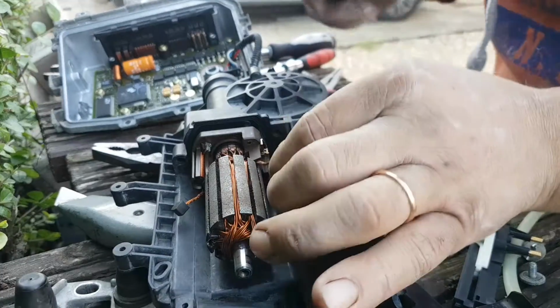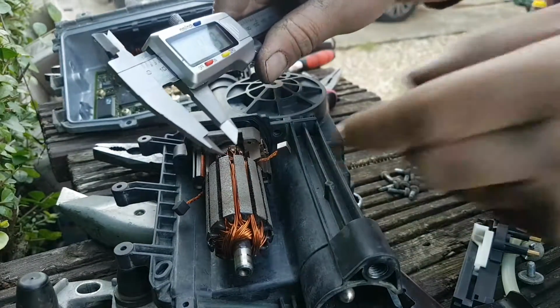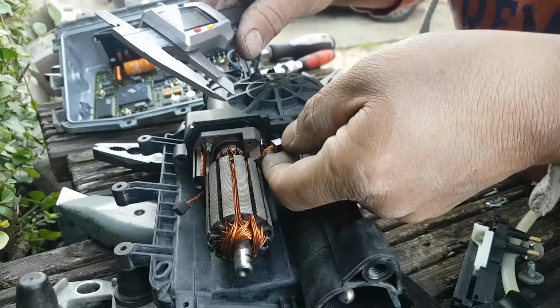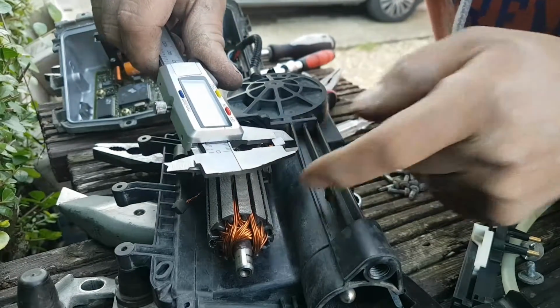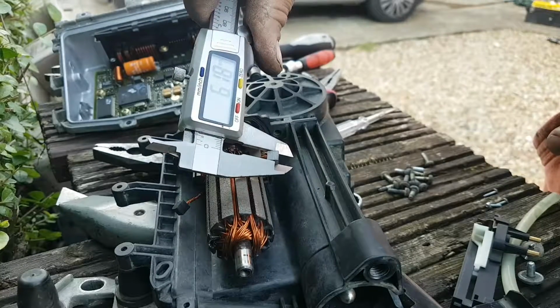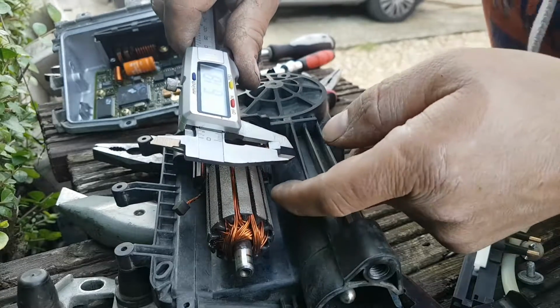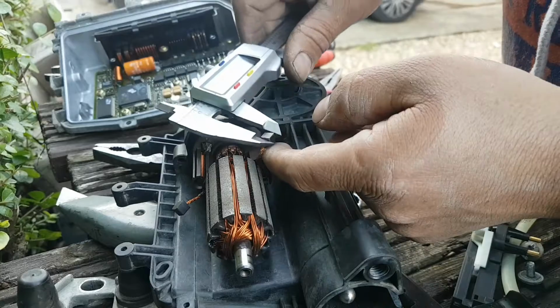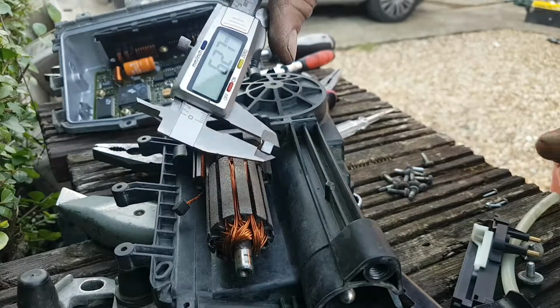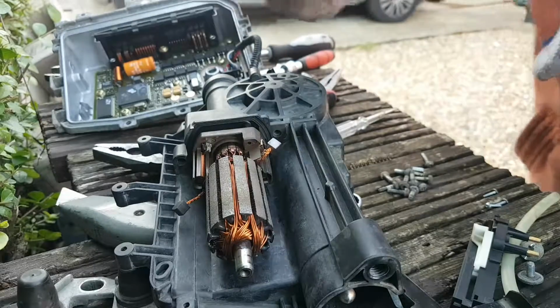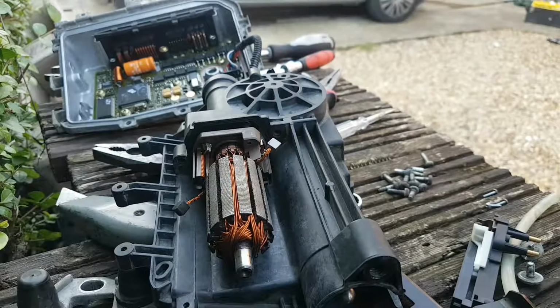Let's see now the size of the brushes I need. They look square to me. 6 mil or 6.1 by 6.2, so it's about 6 by 6. Let's see if we find them.